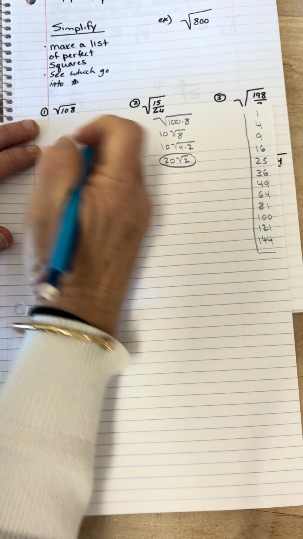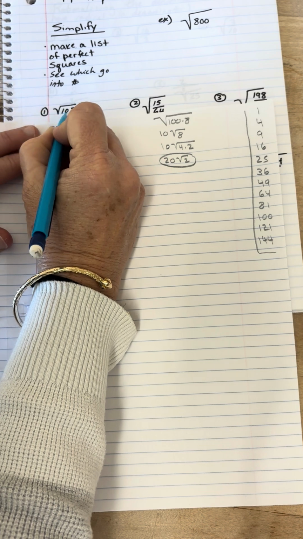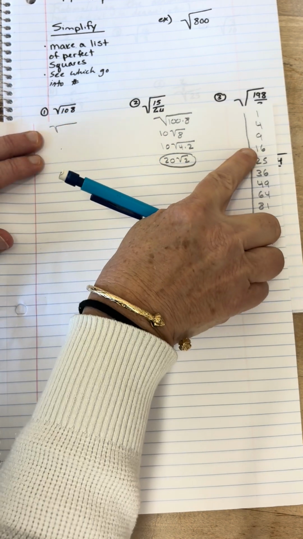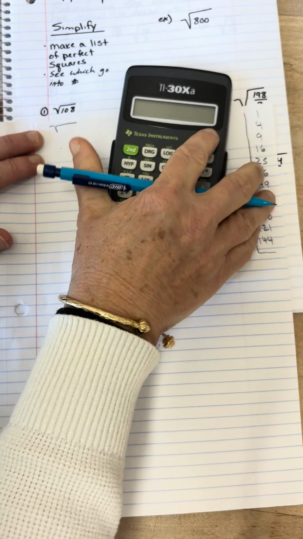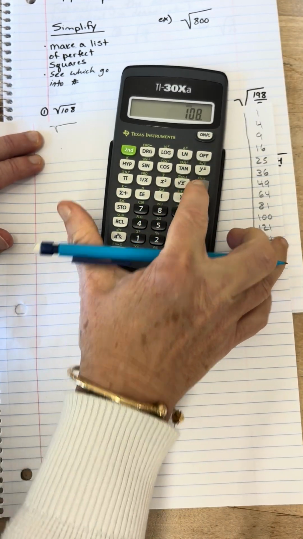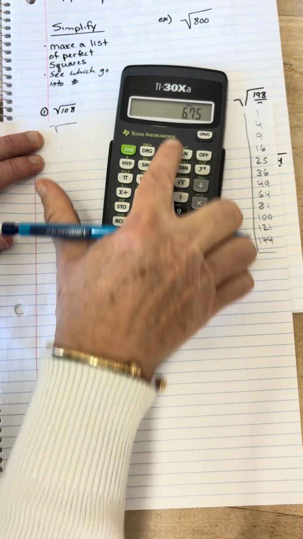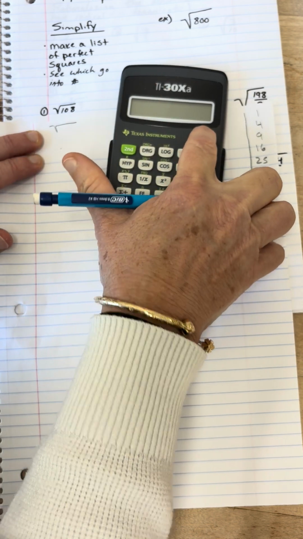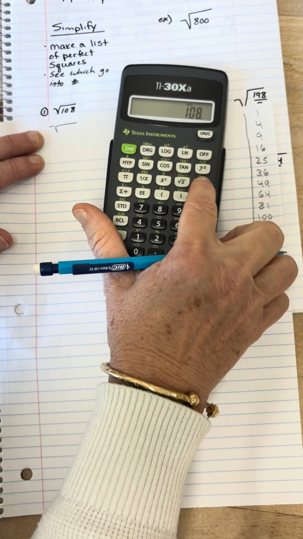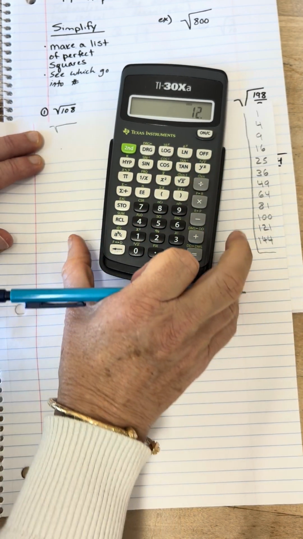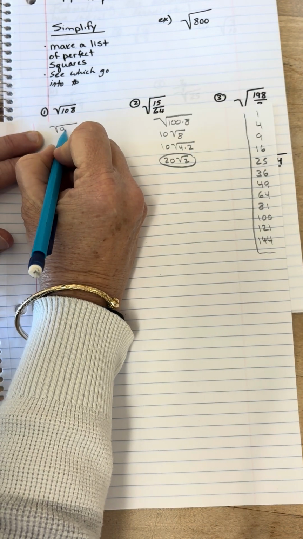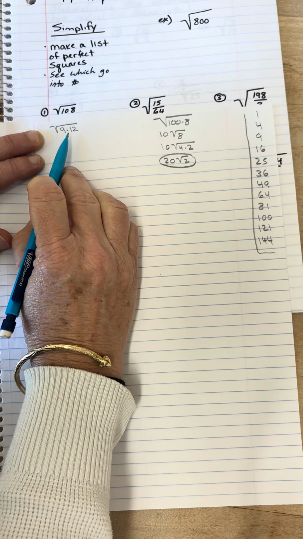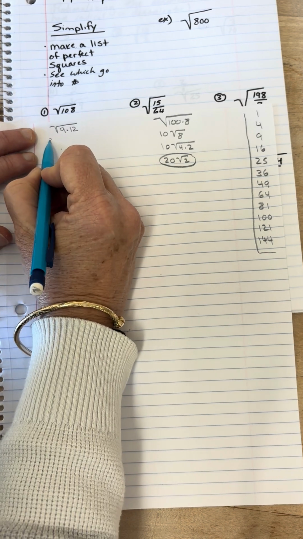Okay, so I have the square root of 108. Well, usually I try 16. I know 9 goes into 108. Let's try 16. 108 divided by 16. Oh, see, that got me a decimal answer, so that's not going to work. 108 divided by 9 is 12. Okay, so I'm not going to put 12 first, I'm going to put 9. 9 times 12. Okay, the square root of 9 is 3, so that pops out.